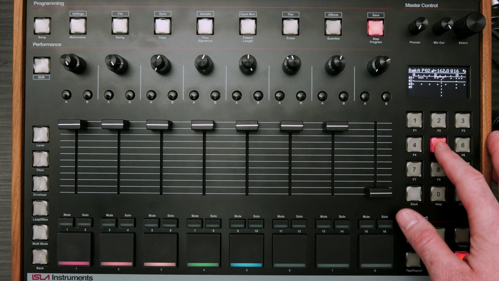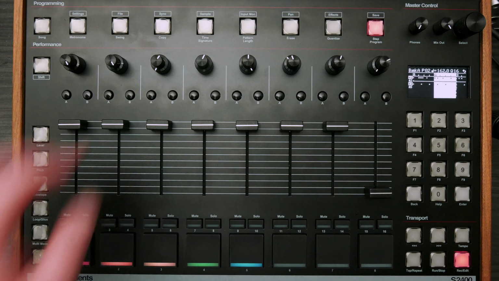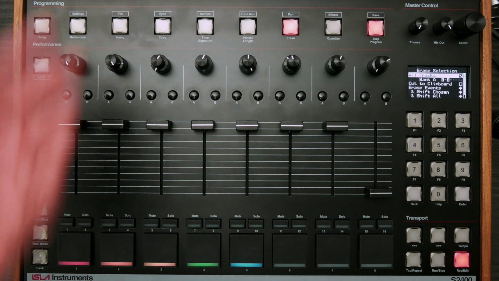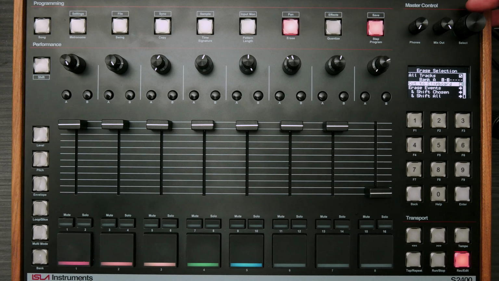So that's copy paste. The next thing you might want to do with a selection is erase. By pressing the erase button with a selection, I get an erase selection screen. Again, this is very similar to all the other action screens in that you can choose which tracks to erase, and you have various options.